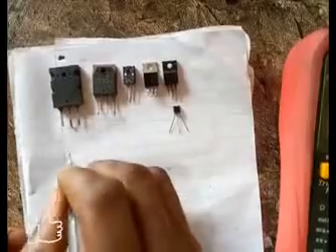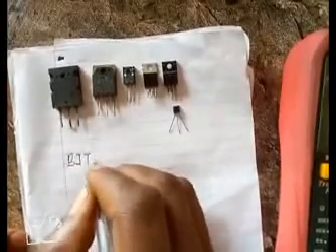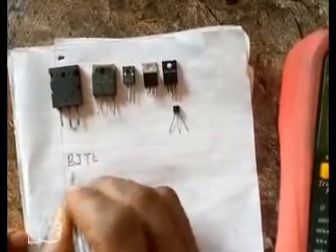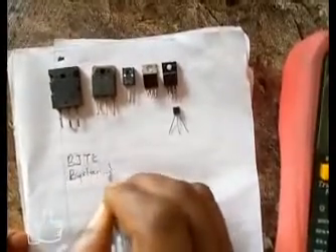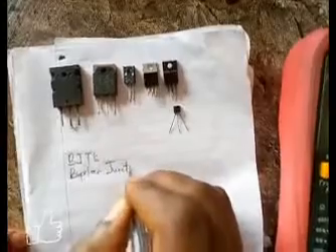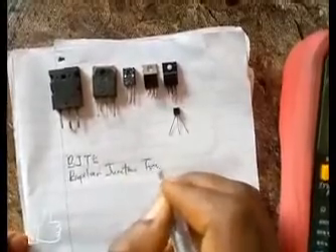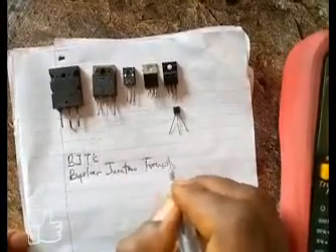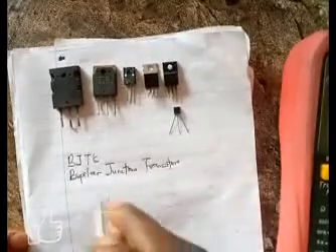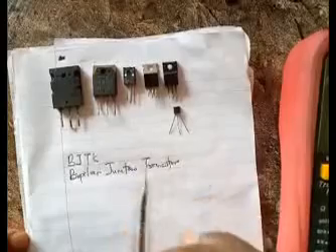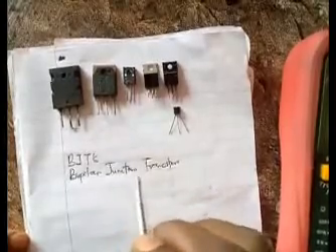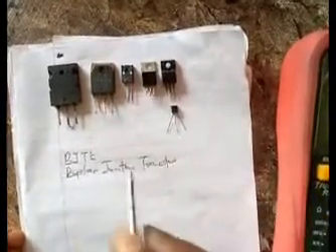BJT simply means bipolar junction transistor. So we'll be looking at BJTs today, and all of these ones we have here are BJTs. Like I said, they have different packages.